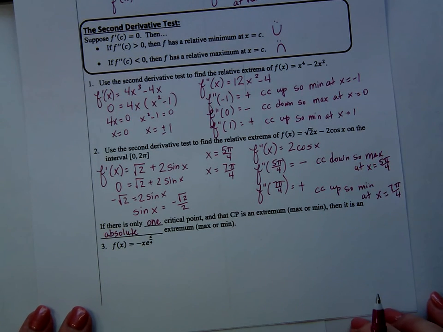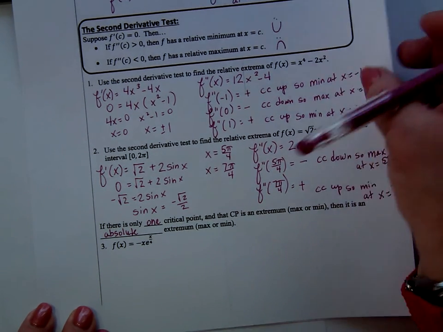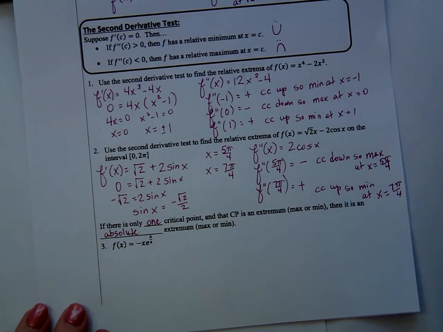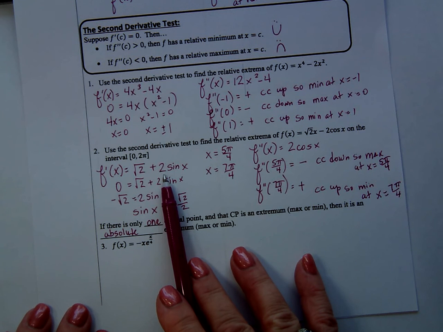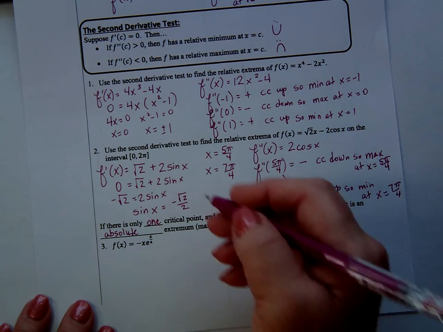So here's the last one. I think this is the last of the examples. I have negative x e to the x over 4. And they want me to determine if I have a maximum or minimum, where the relative extreme are. So I'm going to do the same thing I did in numbers 1 and 2.